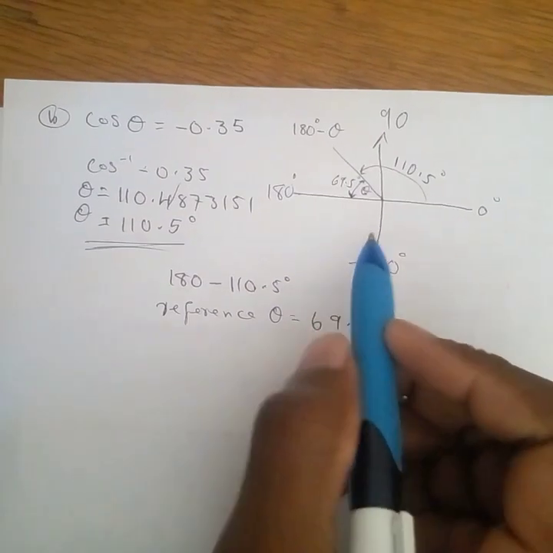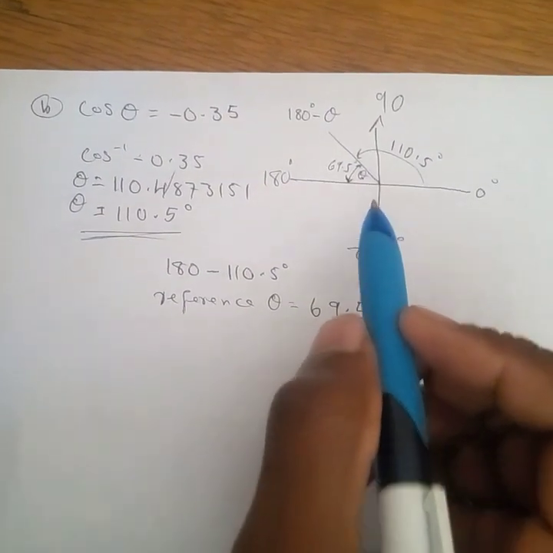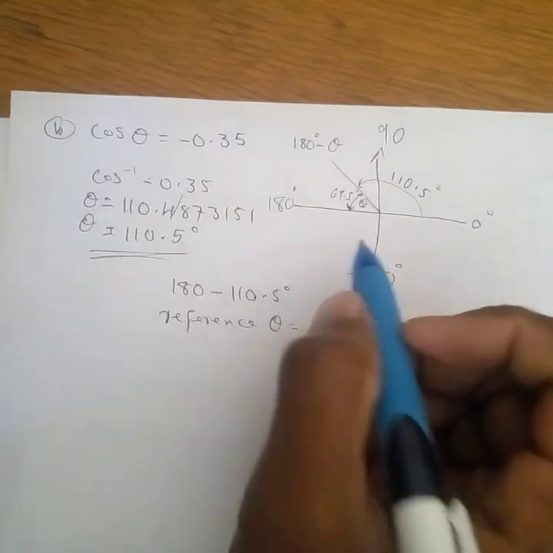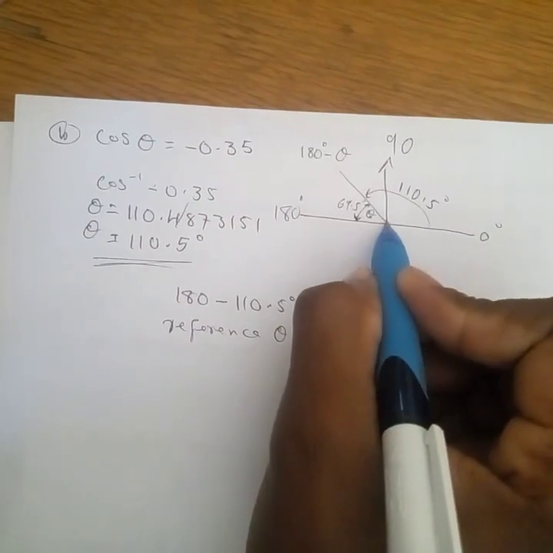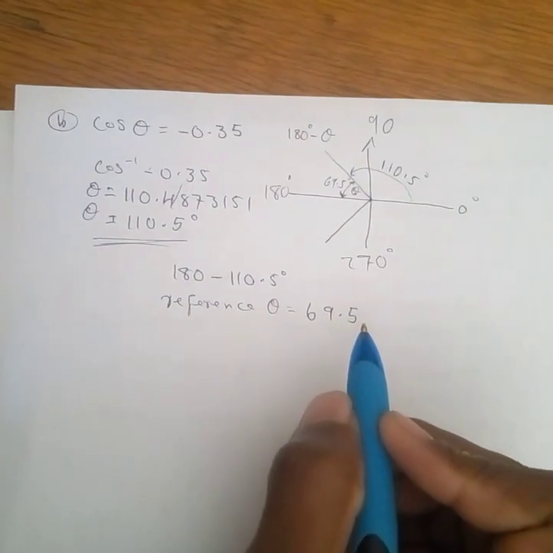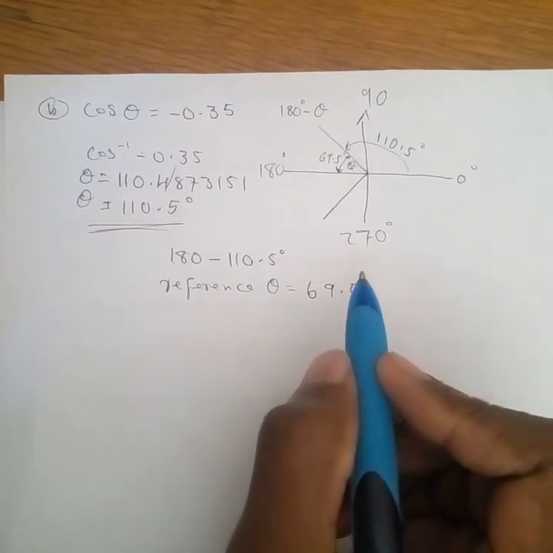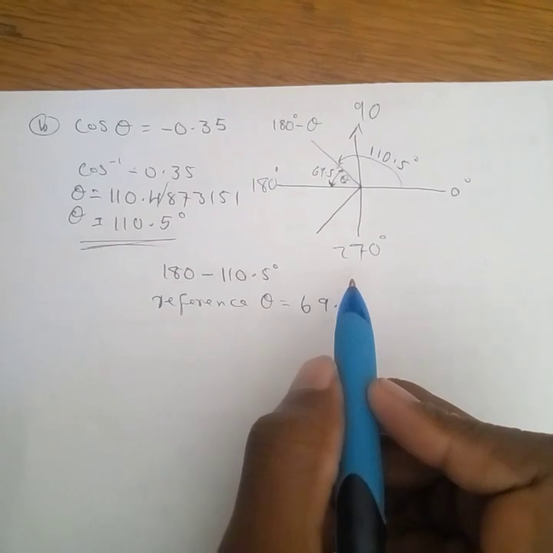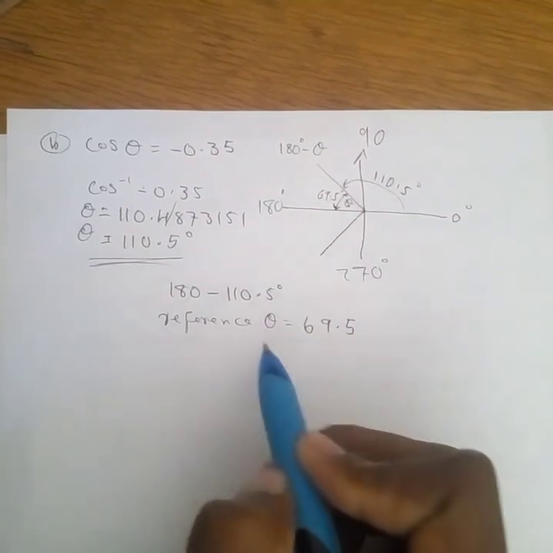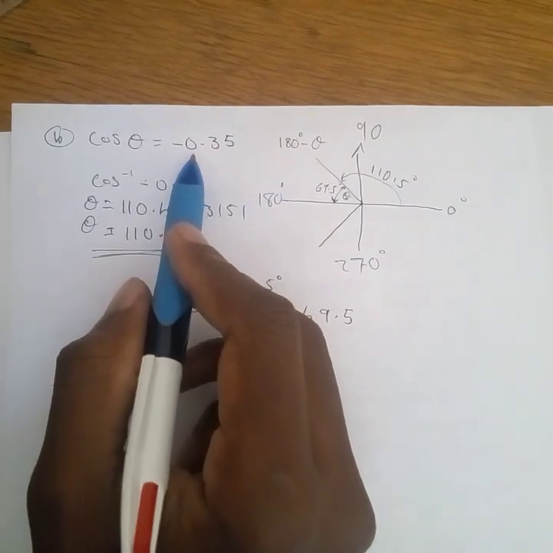Now we need to find another angle. This angle will be where the cos is negative. The cos is also negative in the third quadrant. So we draw our terminal ray there. Once you draw your terminal ray, we need to find this angle.